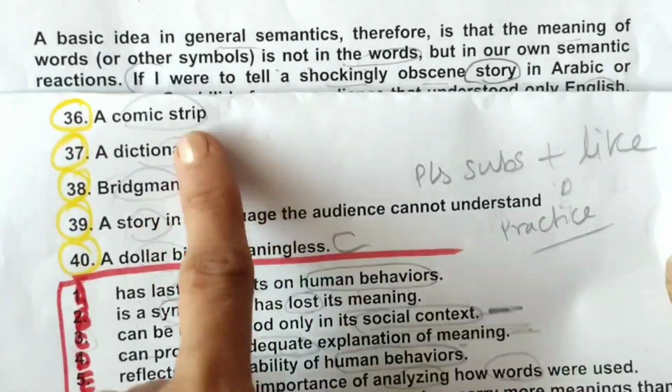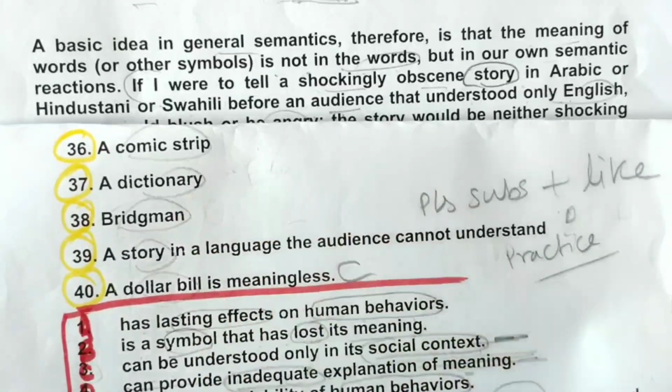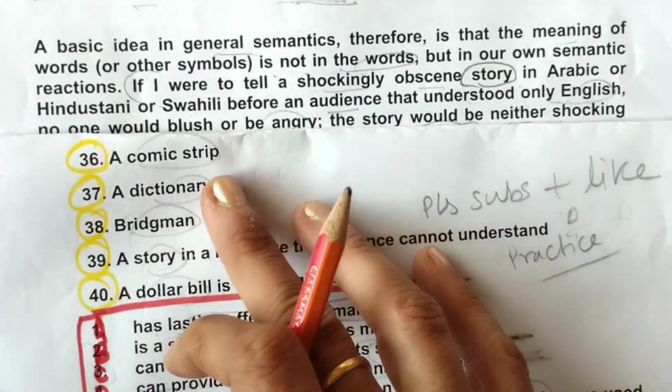Now coming to comic, dictionary and abridgment. We already know the location of these words.